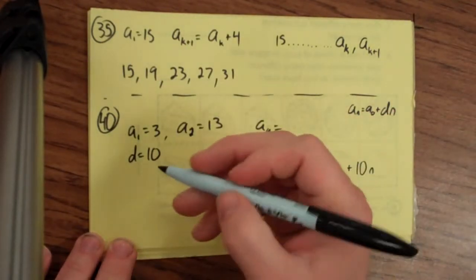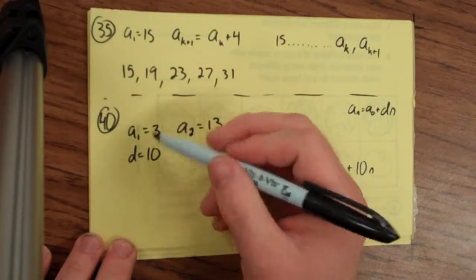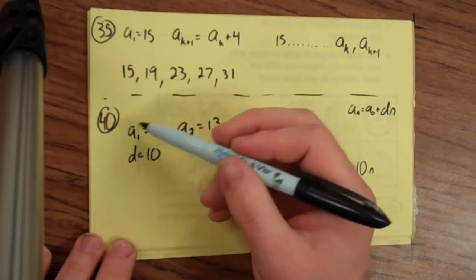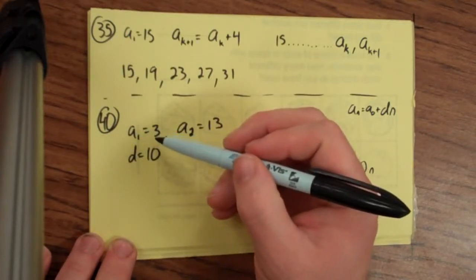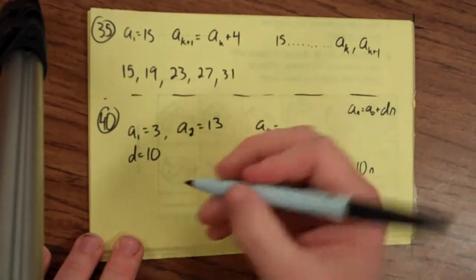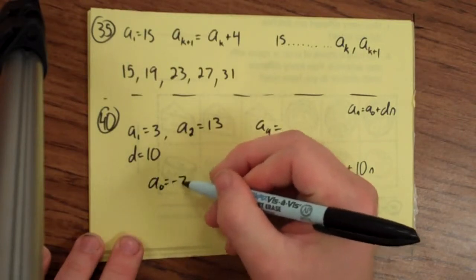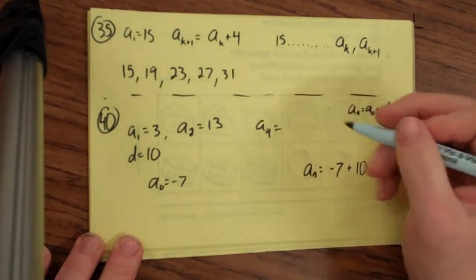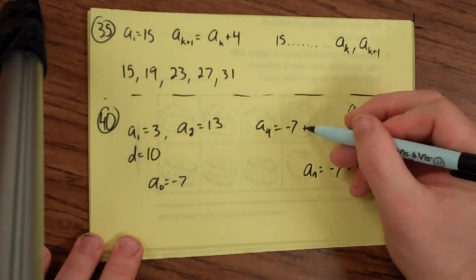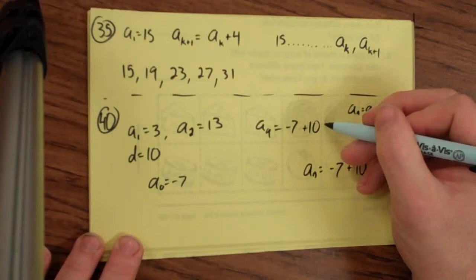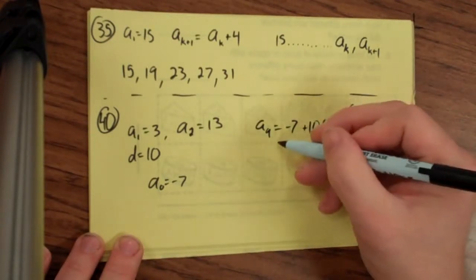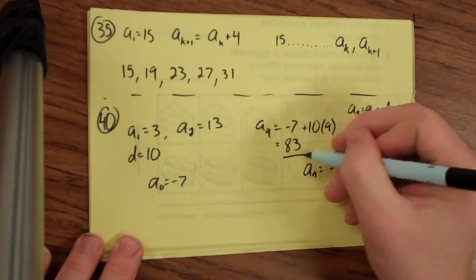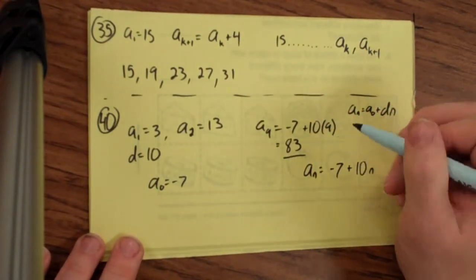So now we just need to find a sub 0. A sub 0 is the one before a sub 1. Something came before a sub 1 where I would have added 10 to get to 3. So what's that going to be? That would be negative 7. A sub 0 would equal negative 7. So a sub n equals negative 7 plus 10n. So a sub 9 equals negative 7 plus 10 times 9. And this would be 90 minus 7, or 83. So there is the 9th term in that sequence.